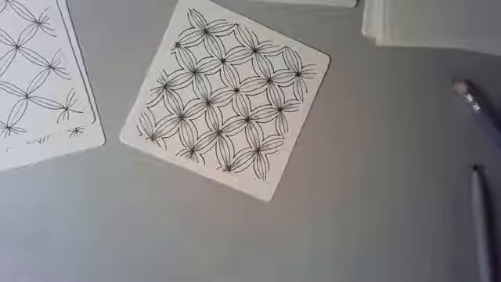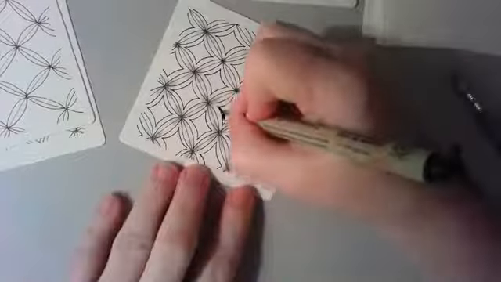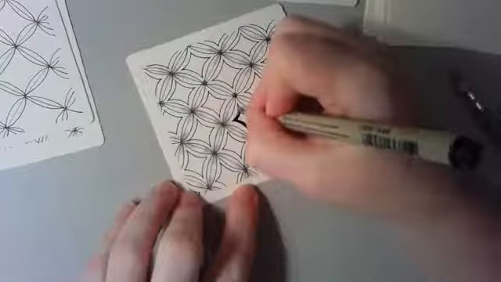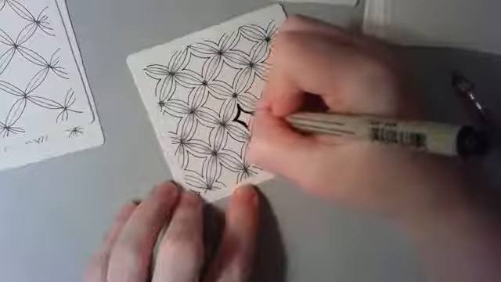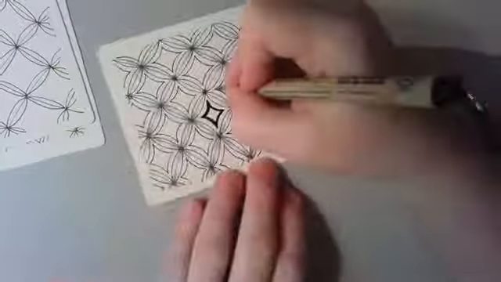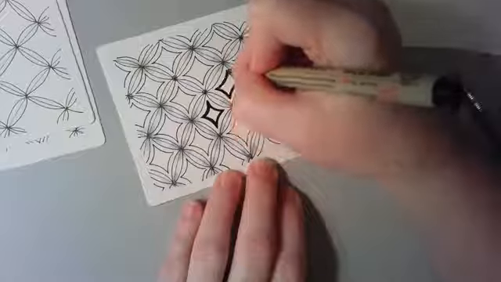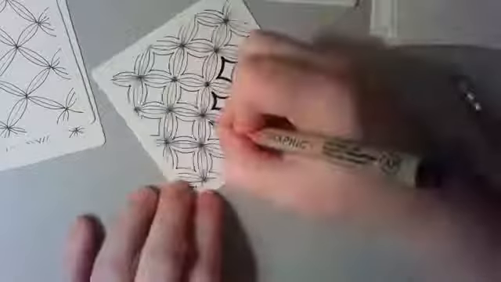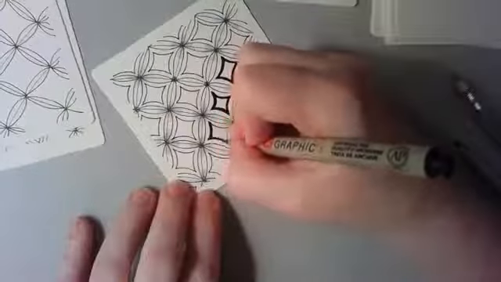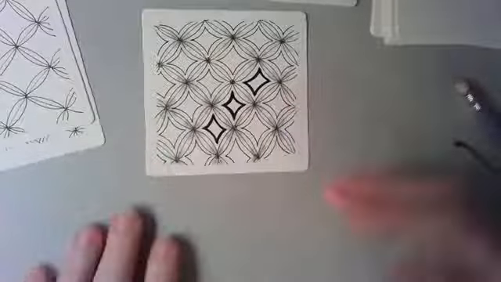Okay, I can come in with my graphic pen and color in these shades, or these sections in the center. I'm not going to do this with all of these. I just really want you to see how changing up this center piece works. First I'm going to go over these with a nice thick line, right?